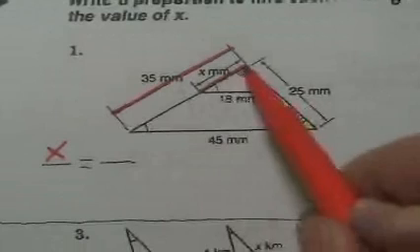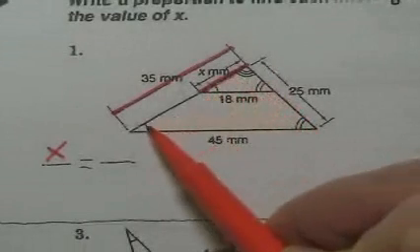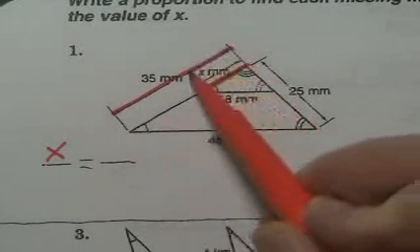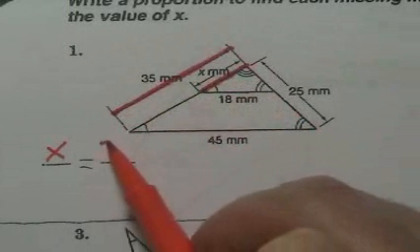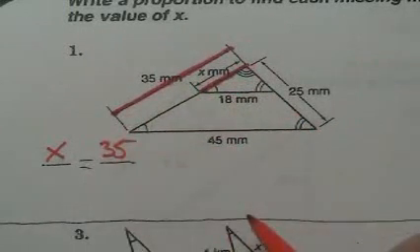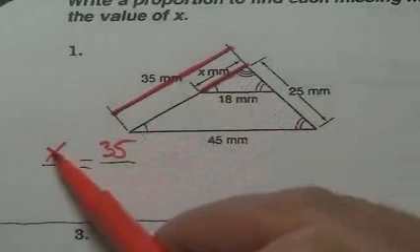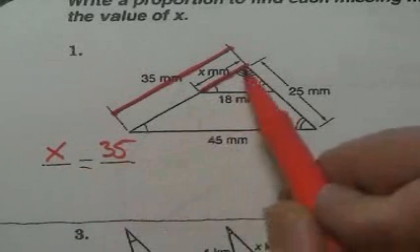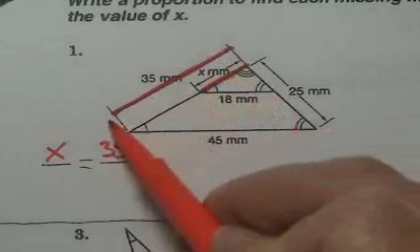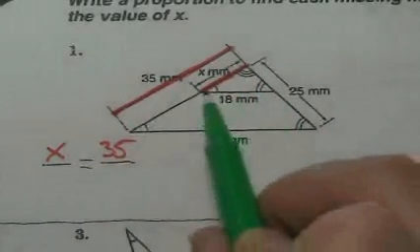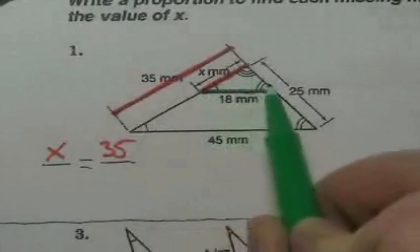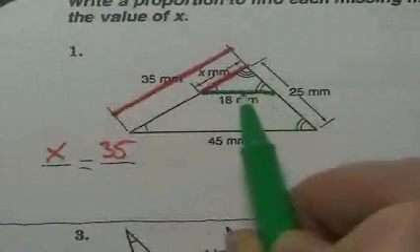So if we're looking at the smaller triangle, there's this side, and that matches up with the big triangle, this length right here. So that means that this would be 35, on the big triangle. This is a small triangle, this is a large triangle. That's the small, this is for the large, it matches up. Then I have this length. I don't know this one for the small triangle, but I know this one is 18.